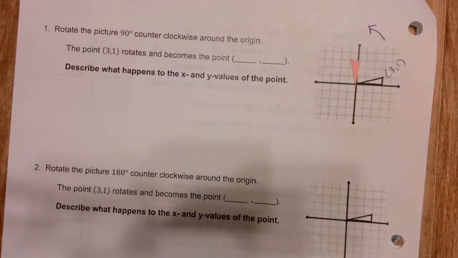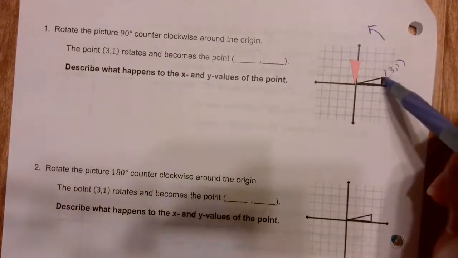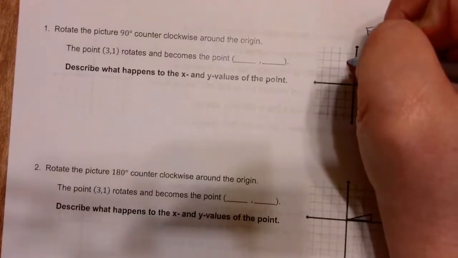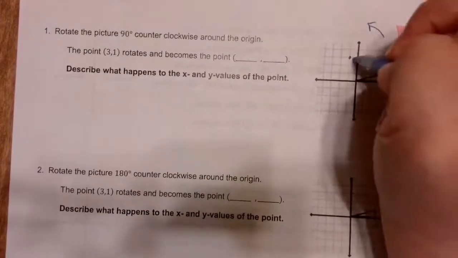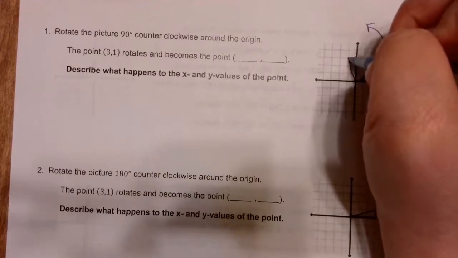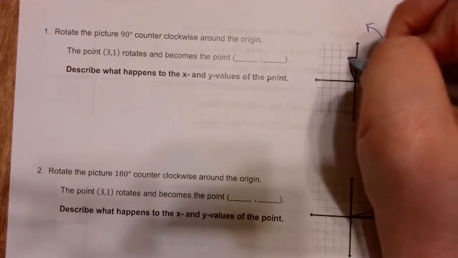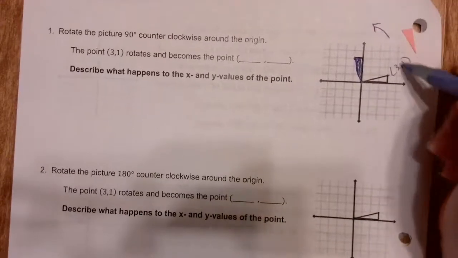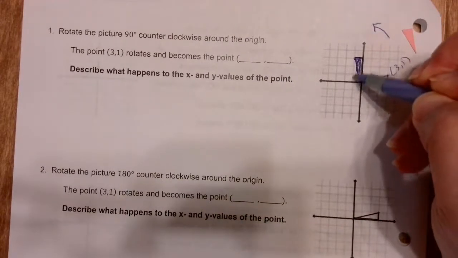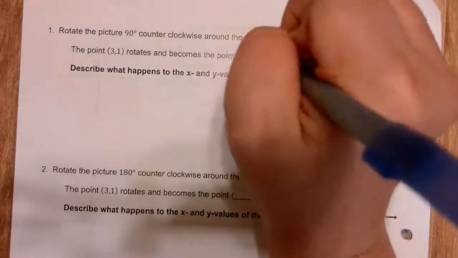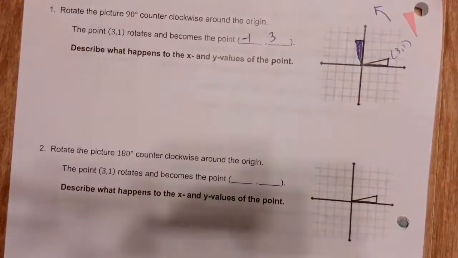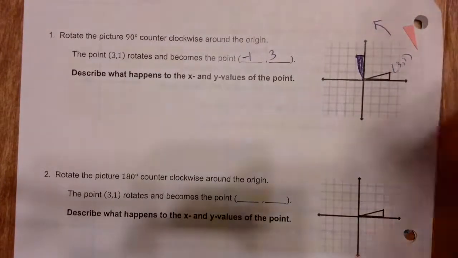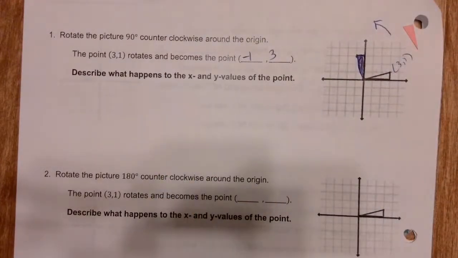And the question is, the point (3, 1) turned into what point? It looks like it's right about here. That is where our triangle ended up. The point (3, 1) turned into the point (-1, 3). If you can keep this simple rotation in your head, well then the question is, what happened to those numbers?